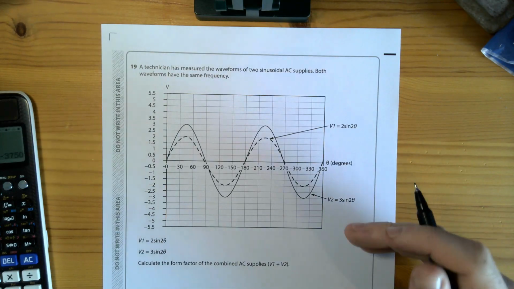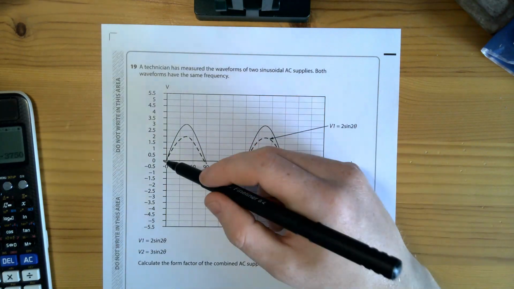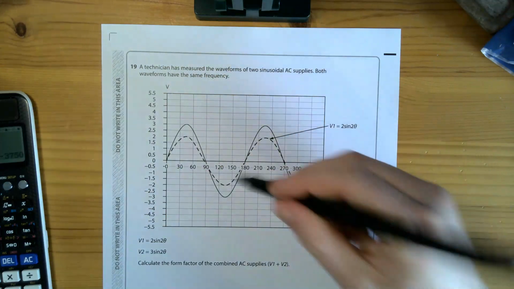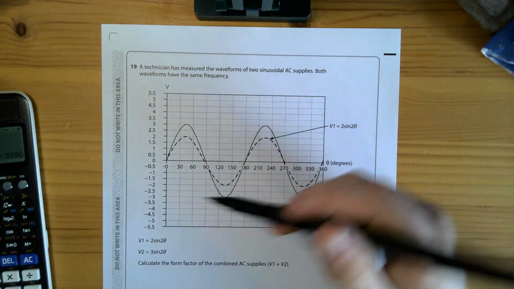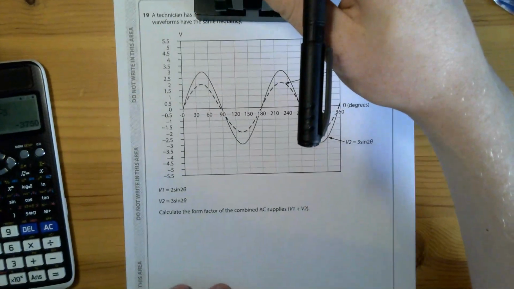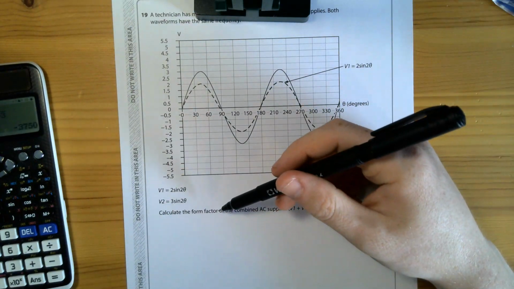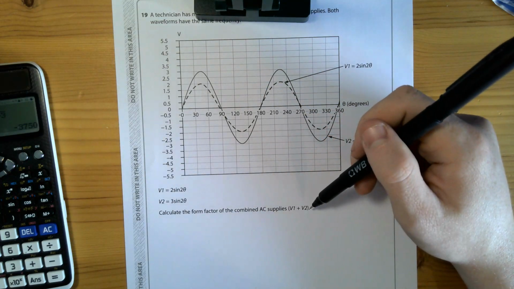So they're both in the same phase. As you can see, they're in the same phase because they basically sit on top of each other. They cross over this axis at the exact same point as well, so they are in phase with each other. We've been asked to, well, this is already really easy, calculate the form factor of the combined AC supplies V1 and V2.